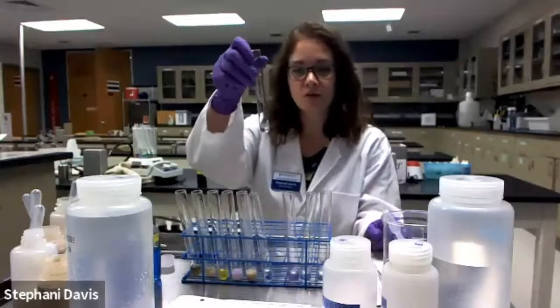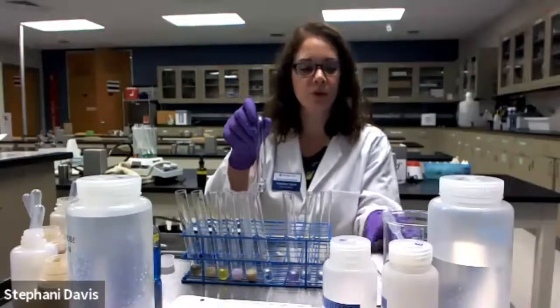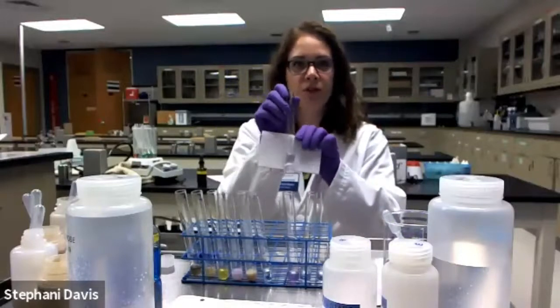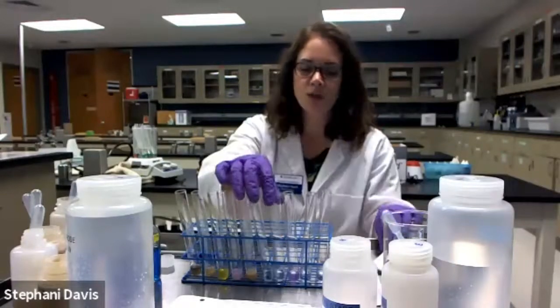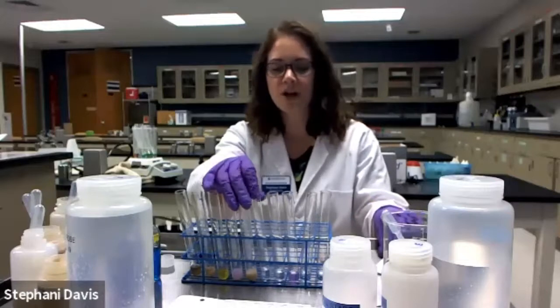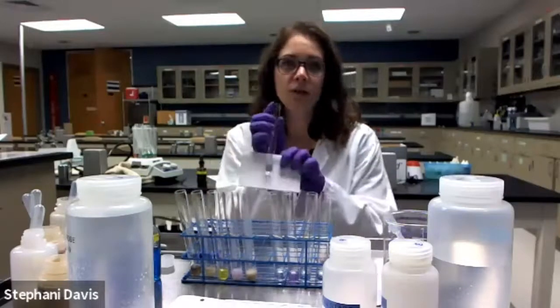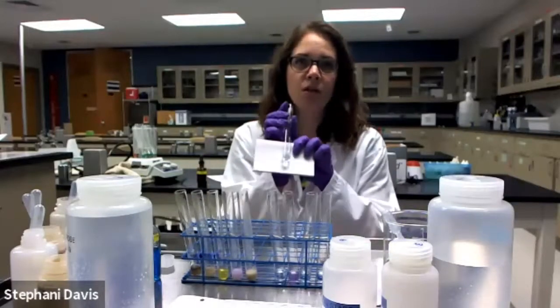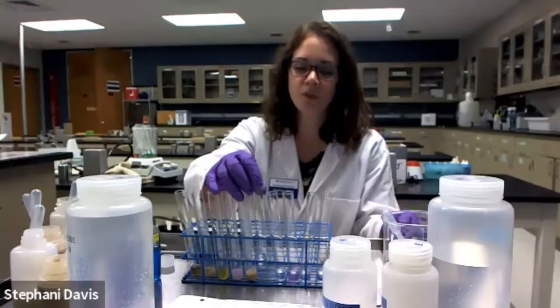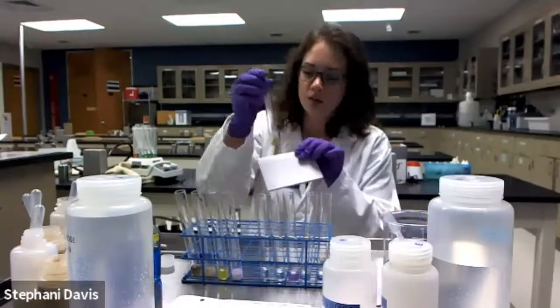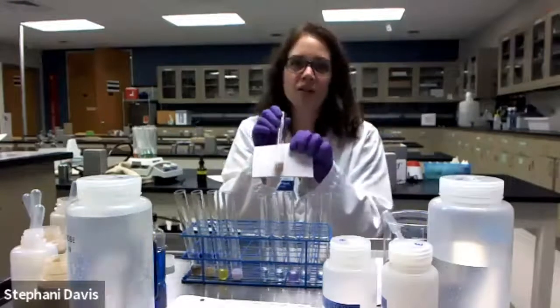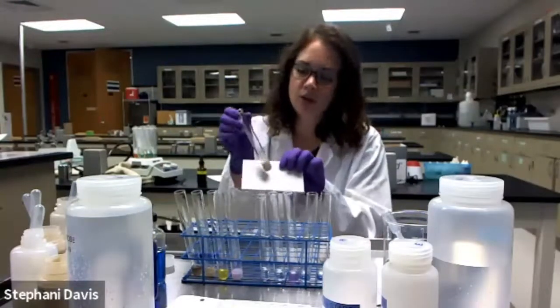Starch solution has a light blue appearance. I don't see any violet hue. So I want you to notice that, positive or negative for proteins. Number 5, sucrose, also no purple hue. That's our table sugar. The peanut butter, now I can see a violet hue, right? We know peanut butter is a good source of protein, so we expect that to be positive.